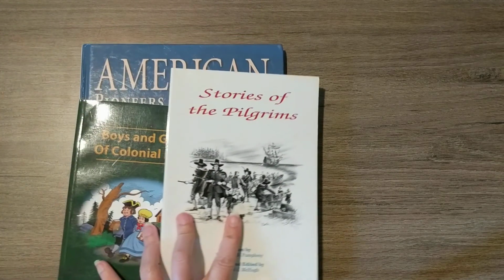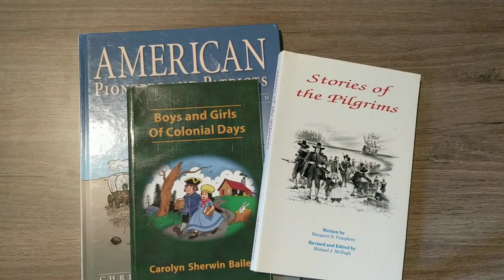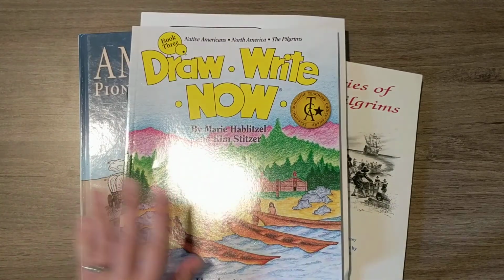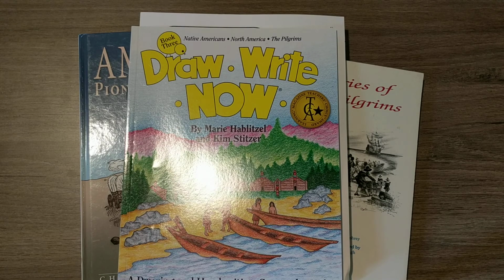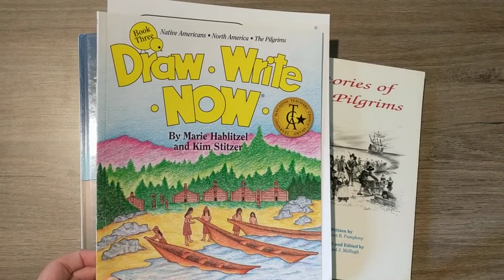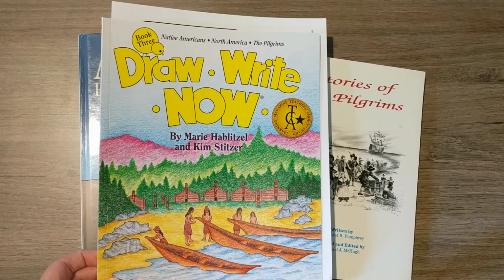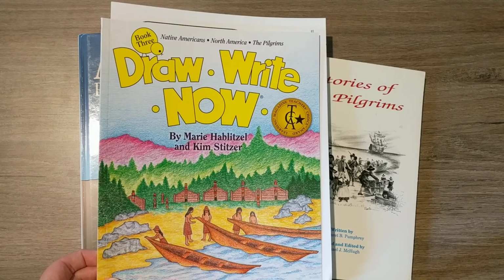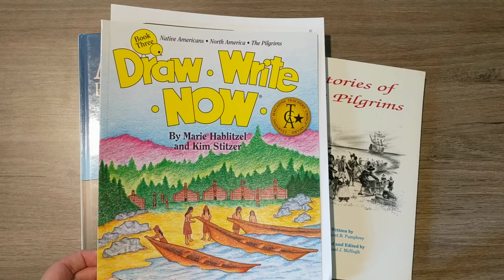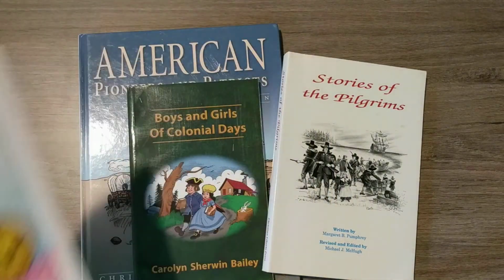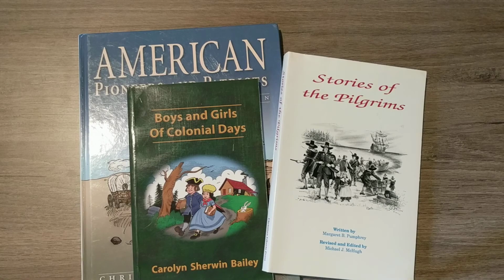So first up is history. We are going to follow their suggestions for history, which are right here. These are the history books that they recommend. And then one of the moms actually came up with a schedule for using the Draw Right Now books to go along with the Heart of Dakota readings. So I'm sorry about the glare there. This is book 3. This will cover the first half of the year up through unit 18, and then starting in unit 19, we will use the Draw Right Now book 5, and we will do this one day a week.